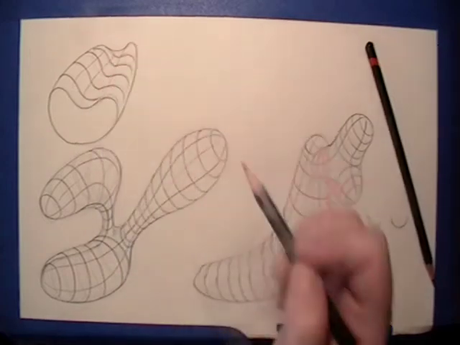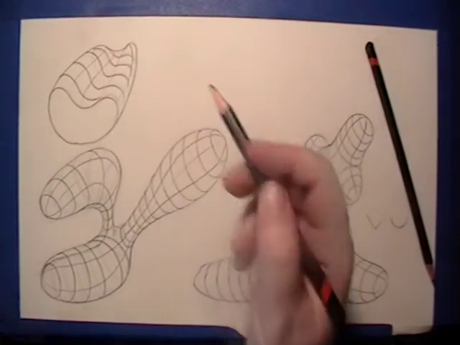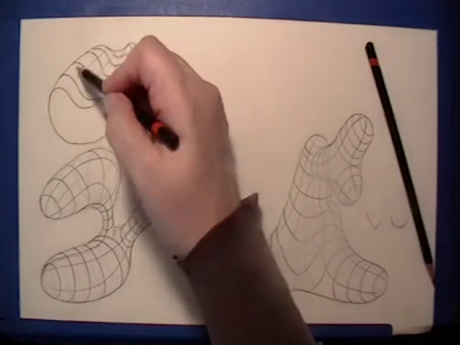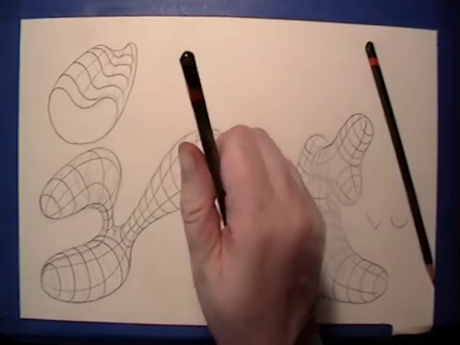So now you can see that we have a little divot inside the form.